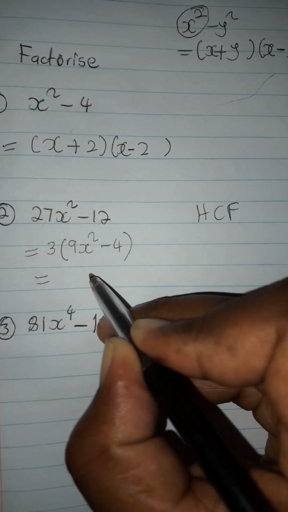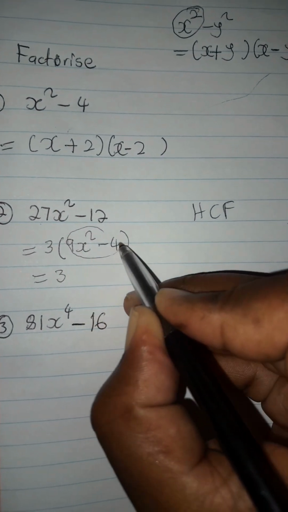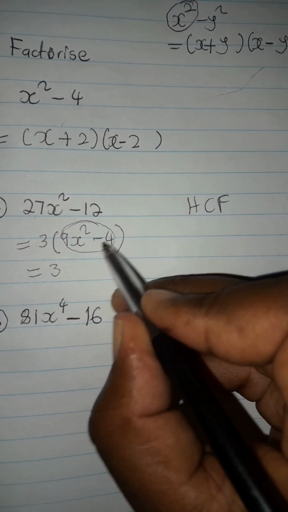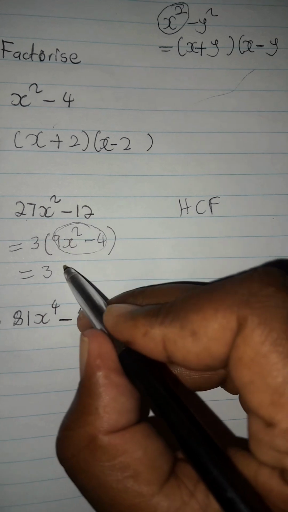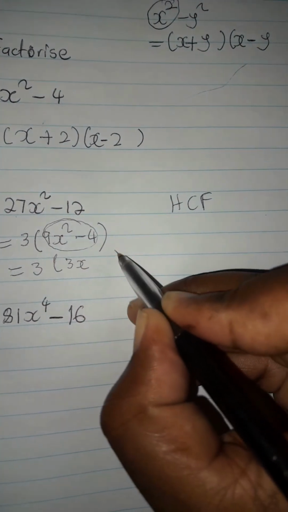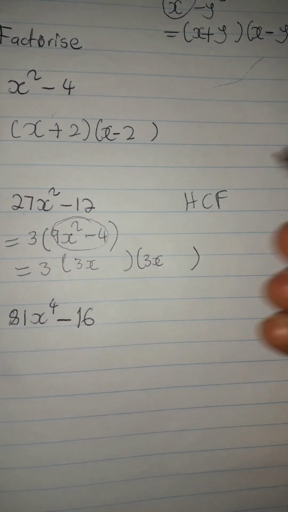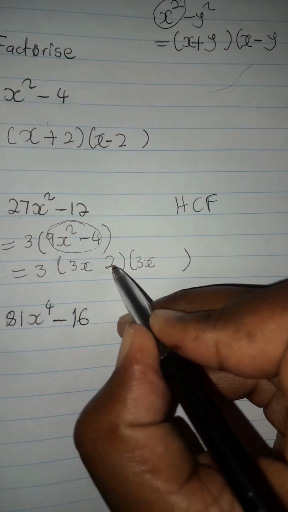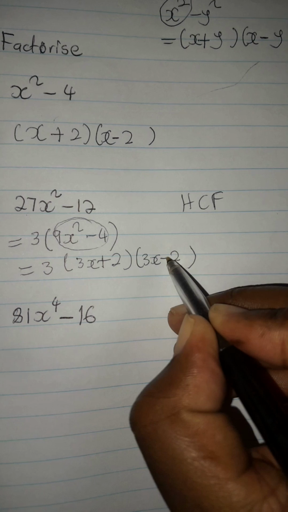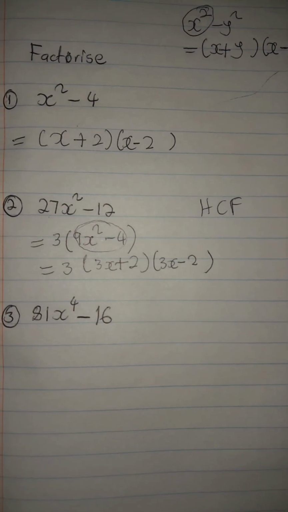Then we can factorize further. We can see that the expression inside the bracket is a difference of two squares, separated by a minus sign. Then the factors of 9x squared will be 3x as well as 3x. The factors of 4 are 2 and 2. What about the signs? They should be different, plus and minus. So that's how you can work out your number 2.